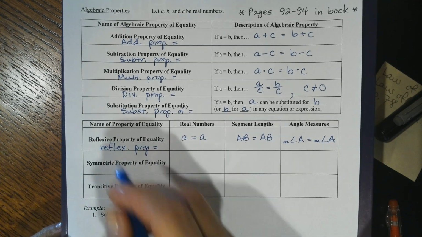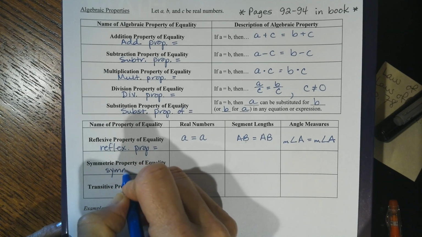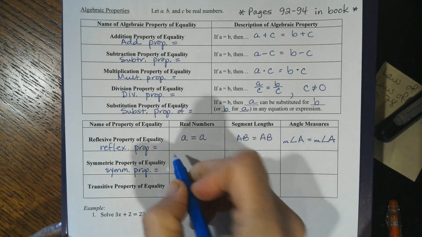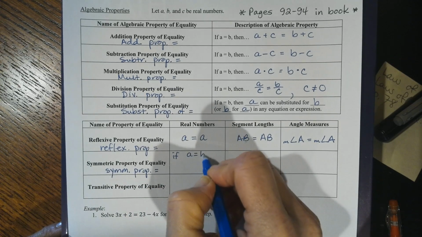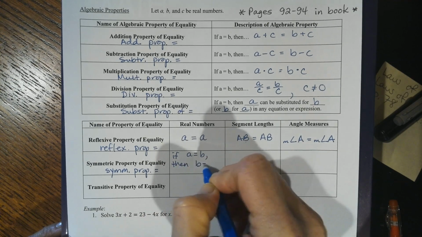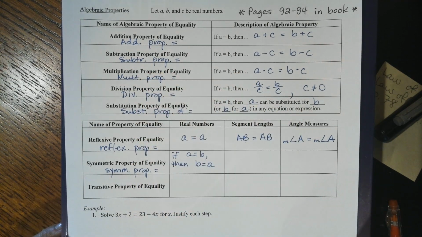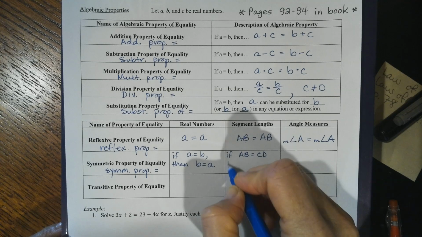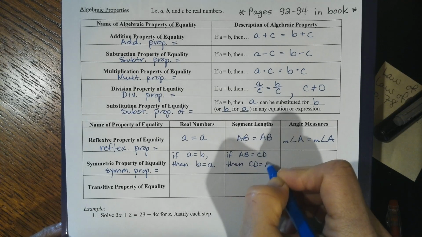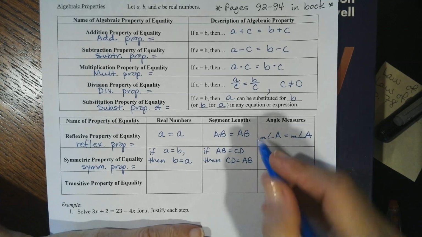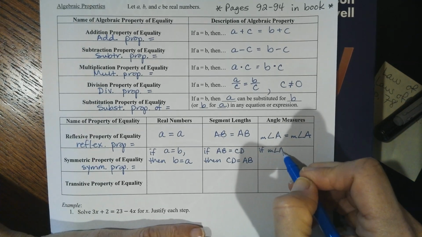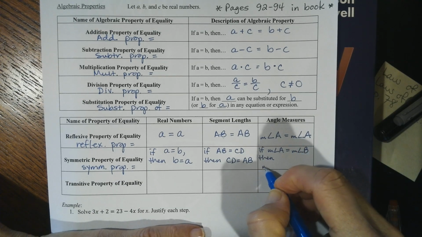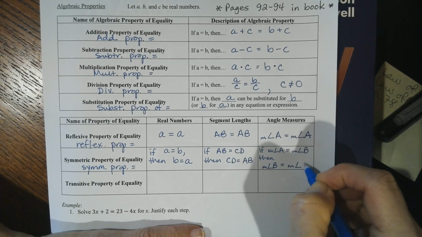The next one, symmetric, is more like a mirror, meaning you can sort of swap them. So you can say sym prop equals, and if you have numbers, if A equals B, then B equals A. So you can swap them on either side. If you have segments and AB equals CD, then CD equals AB. And if you have angles, if the measure of angle A is equal to the measure of angle B, then the measure of angle B is equal to the measure of angle A.